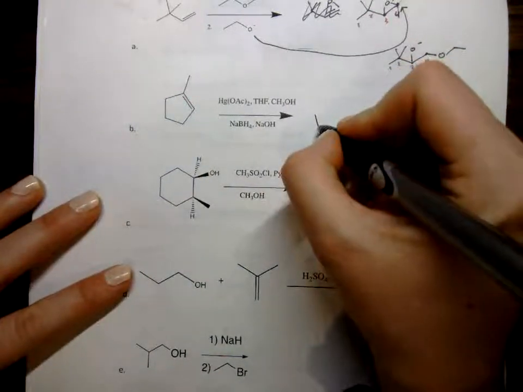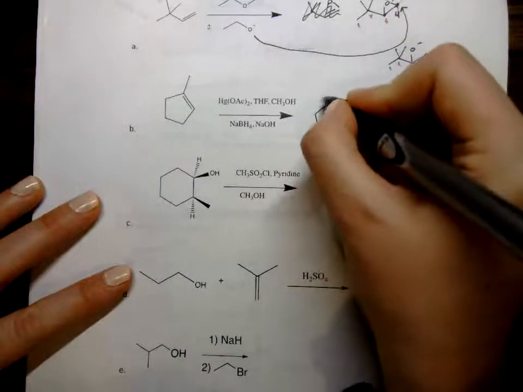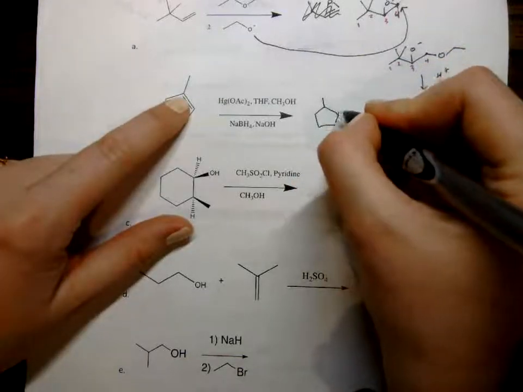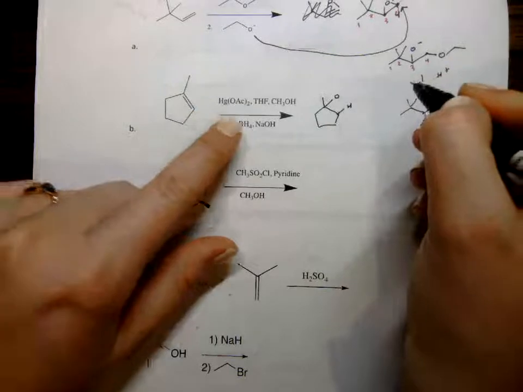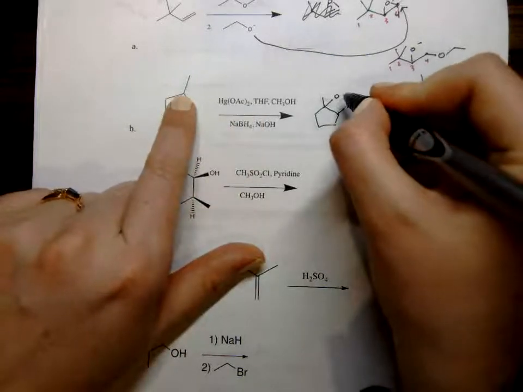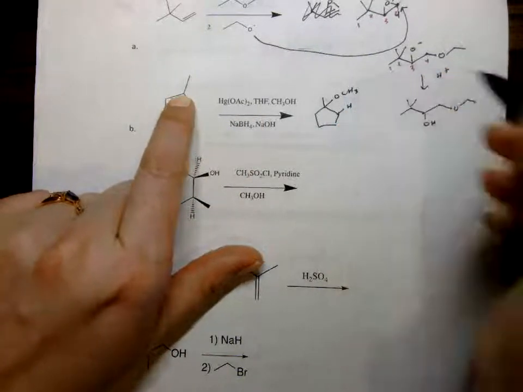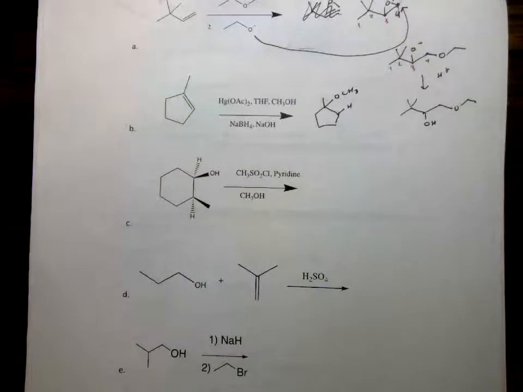So just from knowing that, I know a hydrogen is going to get added here. And then instead of an OH being added on the more substituted side, OCH3 will be added there. So you really need to remember oxymercuration, demercuration rules to know why it adds like that. You don't have to know the mechanism.